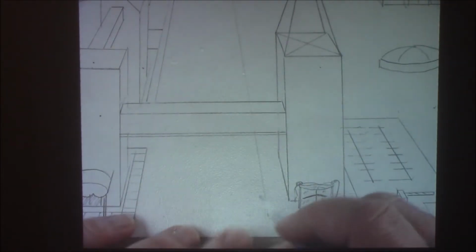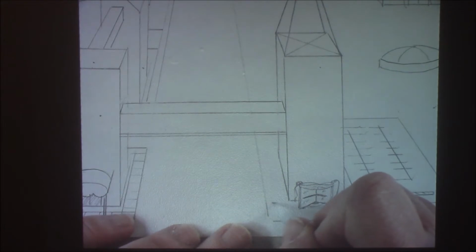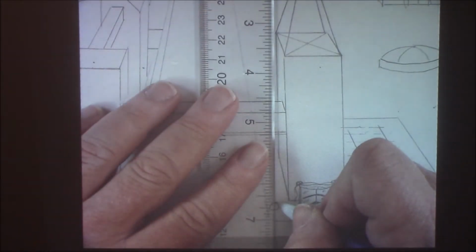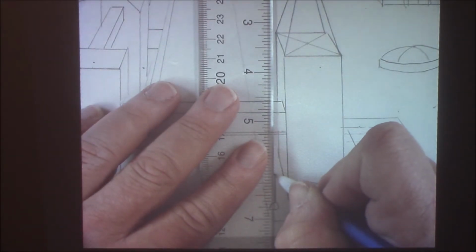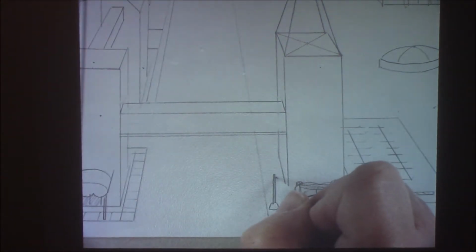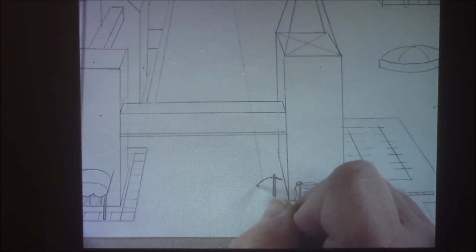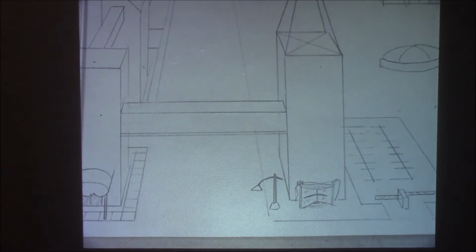So I'm going to draw my first street light. I'm going to draw a base like this, and then I'm going to come up with my street light like this, just like so. Then I'm going to have a piece that comes out here and a piece that comes out here, and we'll call that my street light.